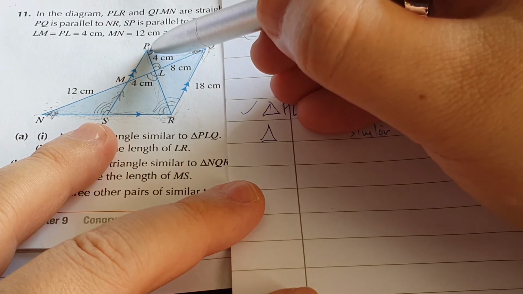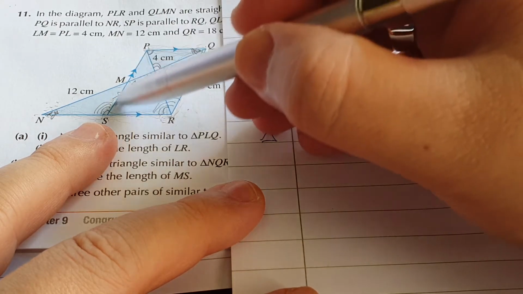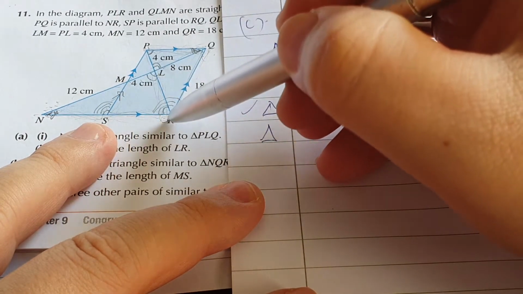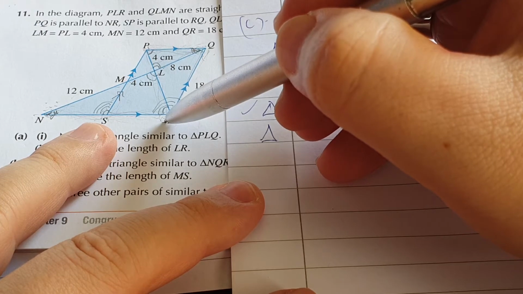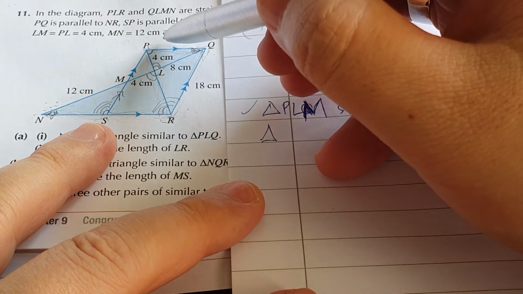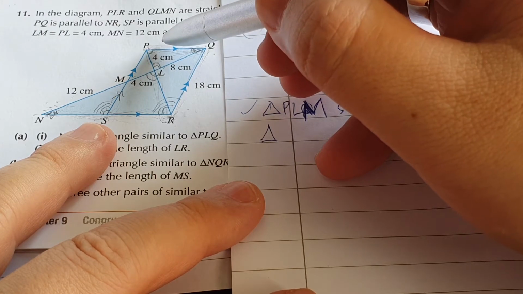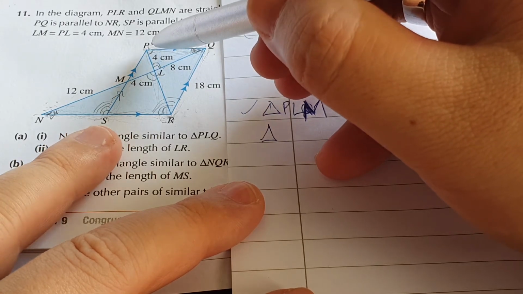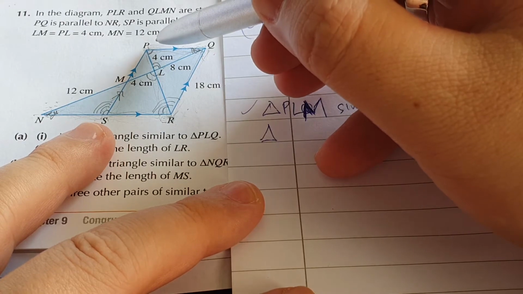Okay. So you see carefully. This line parallel to this line, right? Okay. Can you see any more that are similar? Alright. If you can't, right, then you move on. You move on to others.